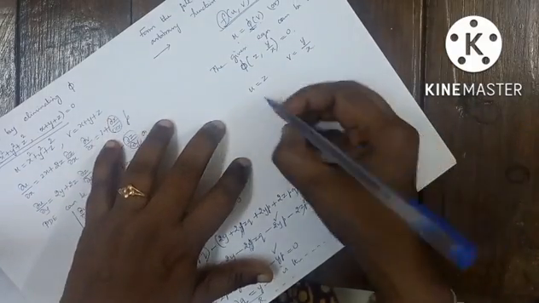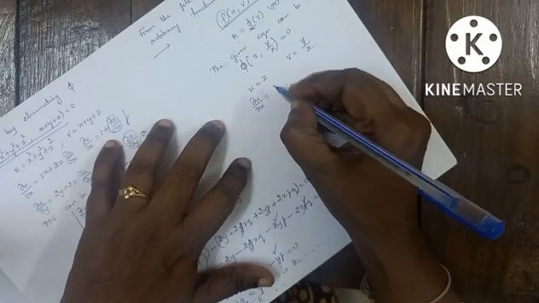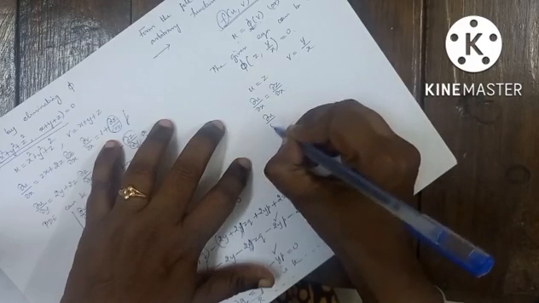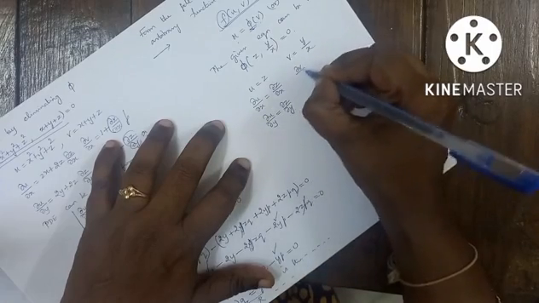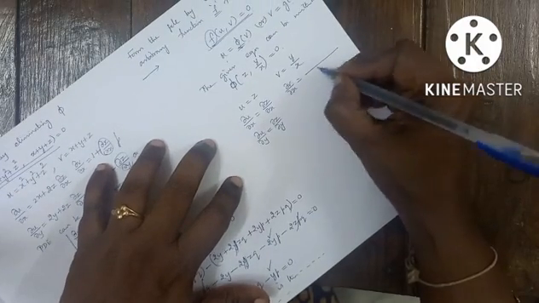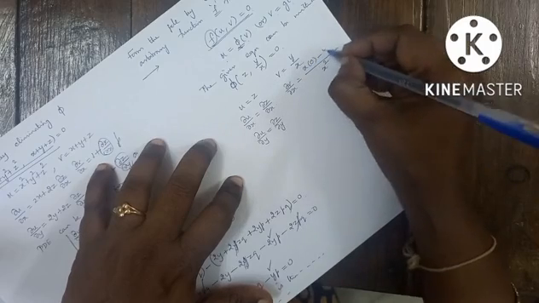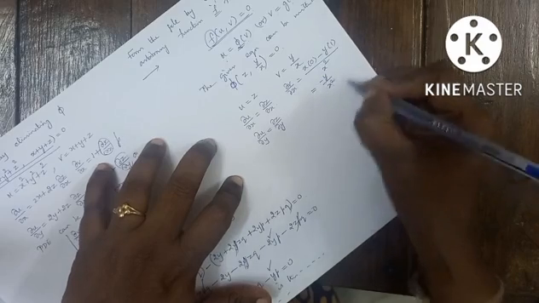Then the same method. Differentiate u with respect to x. Z is not constant: dou z by dou x. Differentiate u with respect to y: dou z by dou y. Dou v by dou x: you can use the quotient rule, or you can directly differentiate. Keep x, differentiate y: 0. Keep y, differentiate x: 1. Minus y by x square.